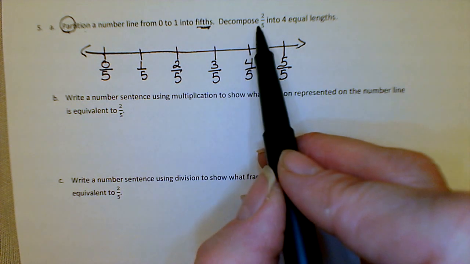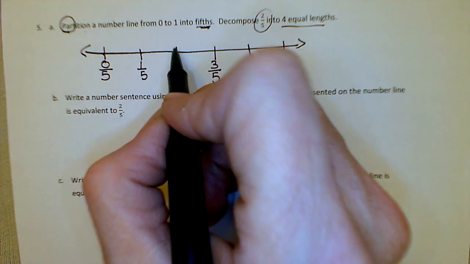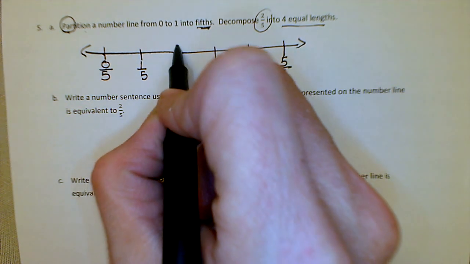Now, it is asking us to decompose 2 fifths into 4 equal lengths. So let me mark off that 2 fifths with a point.